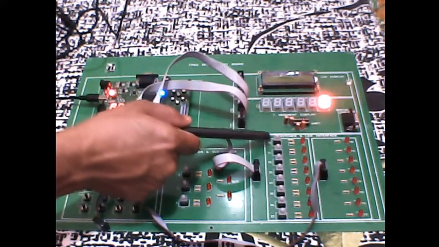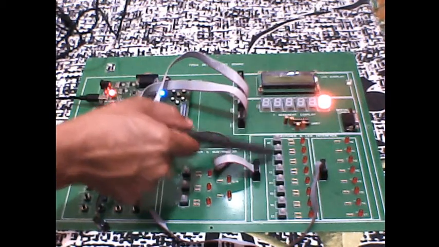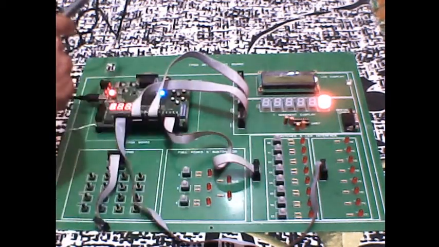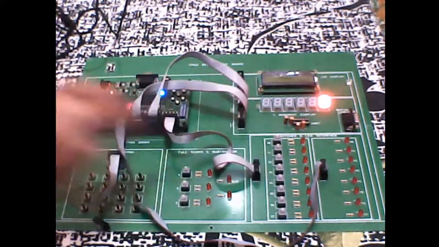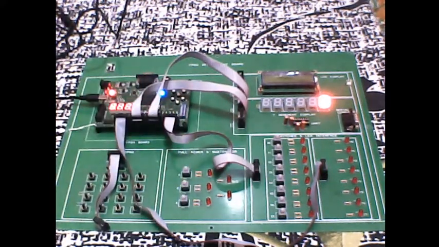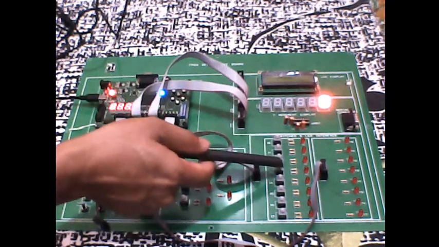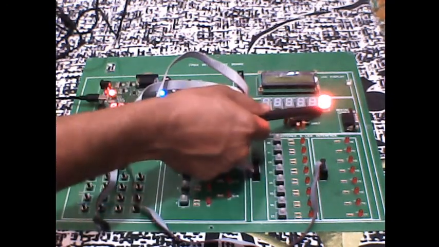So switch 1, 2, 3 and 4 are the binary input. This one is the MSB and this one is the LSB. We can force values from 0, 1, 2, 3, 4, 5, 6 up to F, that is up to 15. We are going to display the respective input value on this 7 segment display.